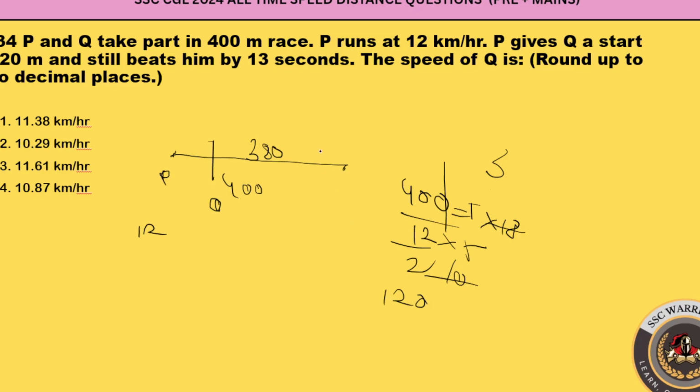But now it is saying that P still beats him by 13 seconds. So when P reaches the end, Q will be here. Q started from here. If P takes 120 seconds, Q will take 133 seconds because it will take 13 seconds more. So he takes 133 seconds for a distance of 380 meters.